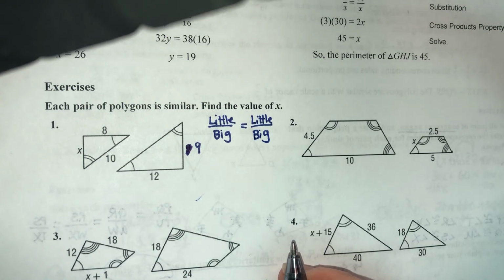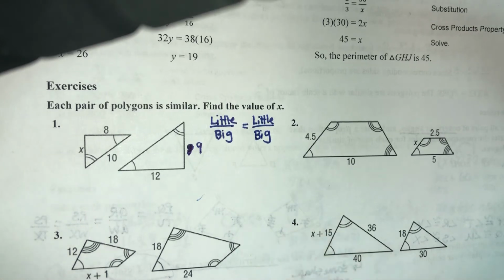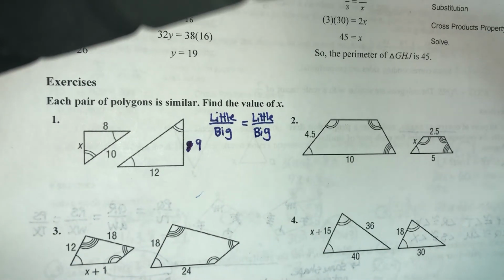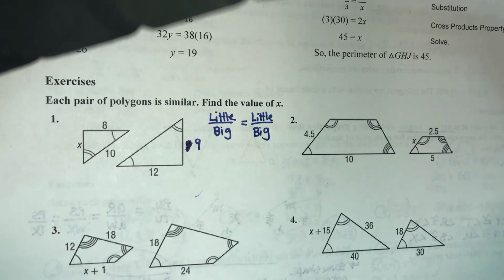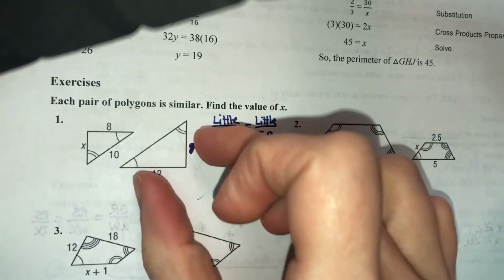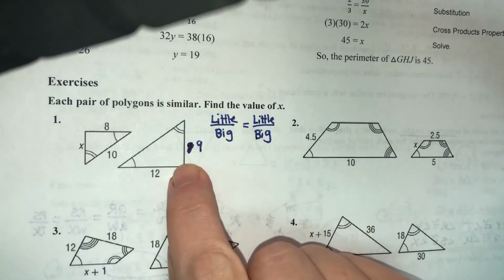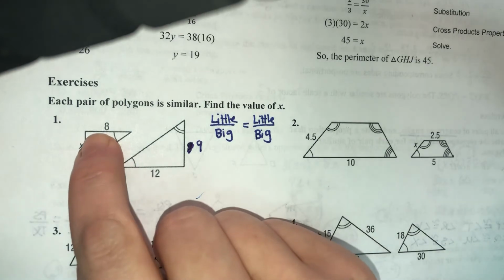So the first thing we need to figure out is there should be a pair of sides where you have a number on the little shape and a number on the big shape that match up with each other. So that's what I like to start with. Like, I'm looking here, they're not sitting the same way. It's like they took this and flipped it around, because this looks like a right angle down here and this is the right angle here.